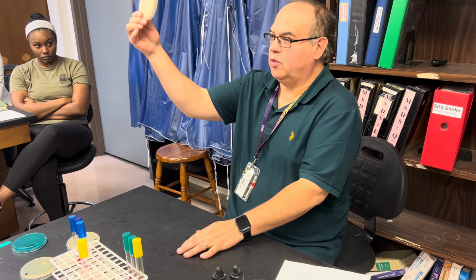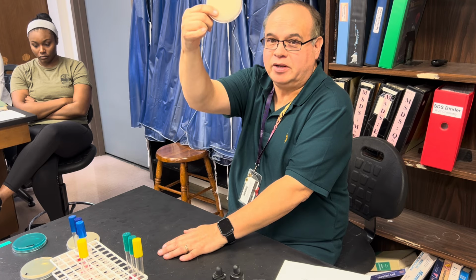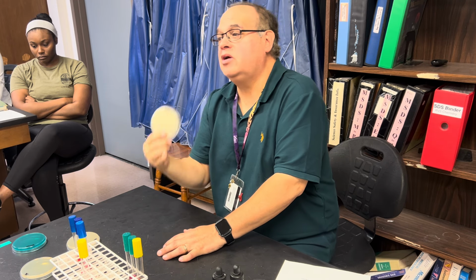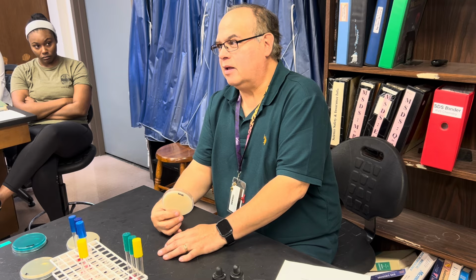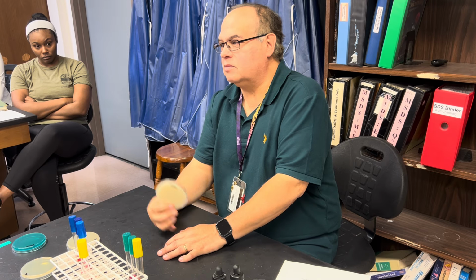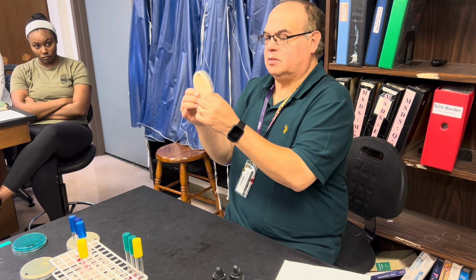This is skim milk agar. What does it look like? Looks like it has milk in it, and it does. So Myra is really good at making media, so we save a lot of money. We're Riverside. We don't get a lot of money. We have to make our own stuff. HLC buys everything. But Myra is a pro at this stuff.